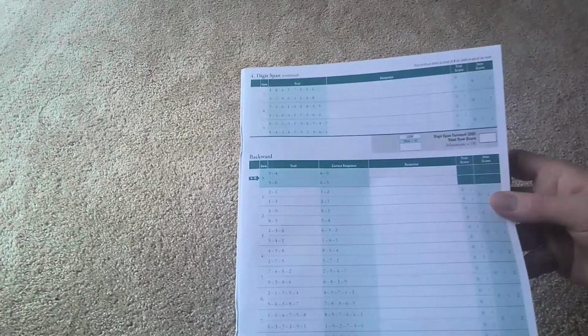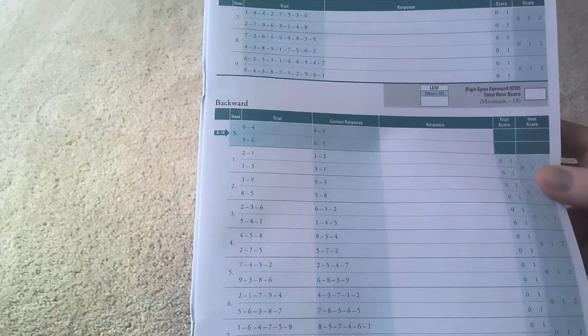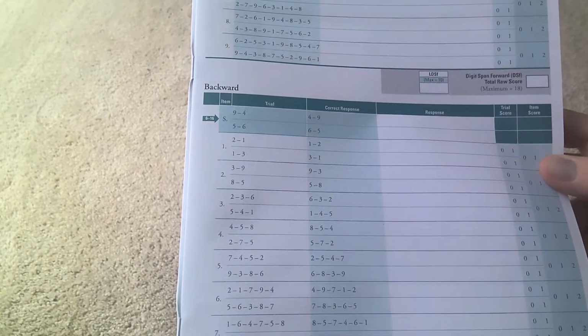So you'll notice that with backward, we actually have 2 sample items that need to be administered up there in the dark font, in order to make sure that the client understands the directions that we are actually giving them. So you would then listen for that correct response. In this case, if it was 9, 4, we would want to hear 4, 9, in which case we would say, that's right. An incorrect response, we would say, that's not quite right. I said 9, 4, so to say them backward, you should say 4, 9.